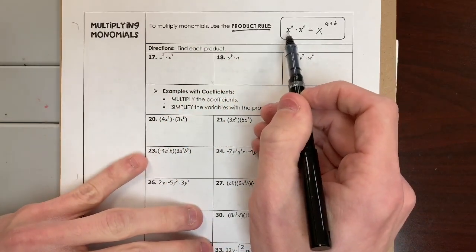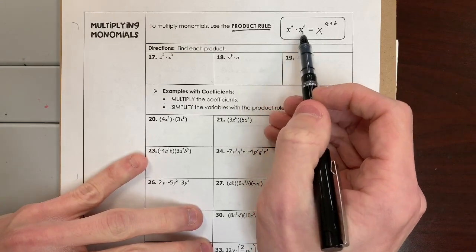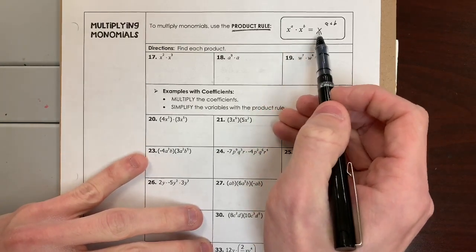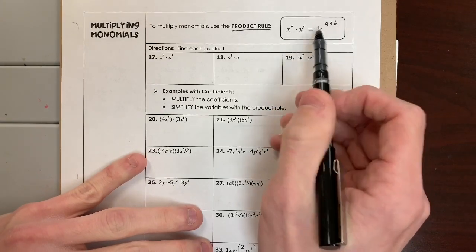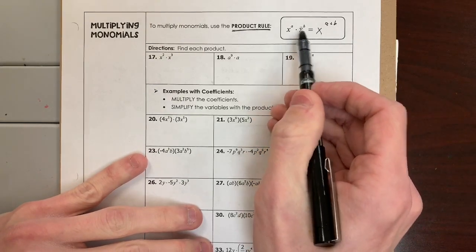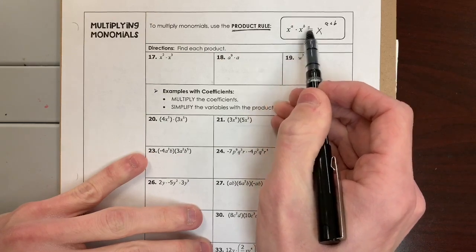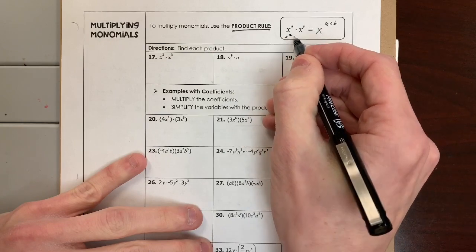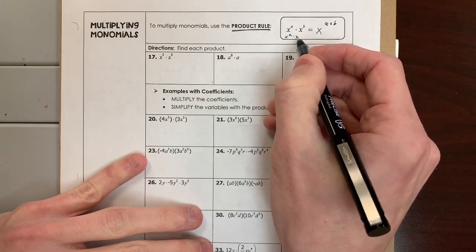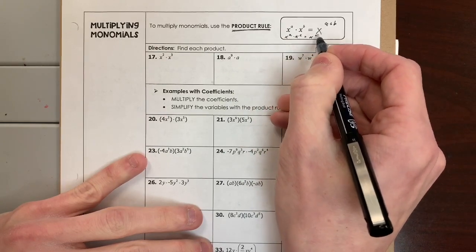Product rule I have right here: x raised to the a times x raised to the b equals x to the a plus b. You just add the exponents here, a plus b. So whenever you see this, you just add these two things. And that gives you, let's say this was x cubed times x cubed, that would just be x to the 4th.